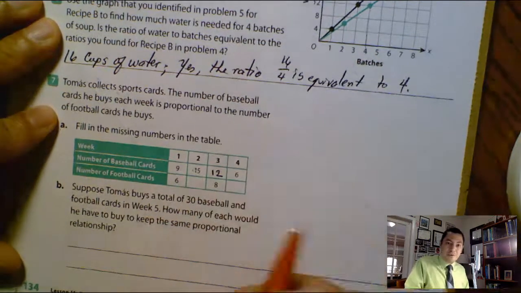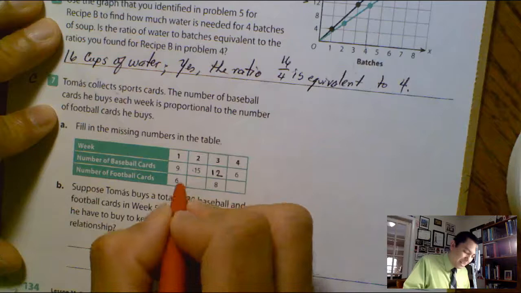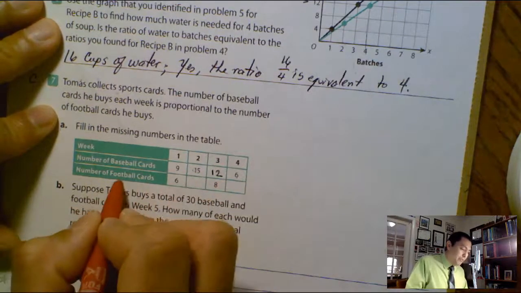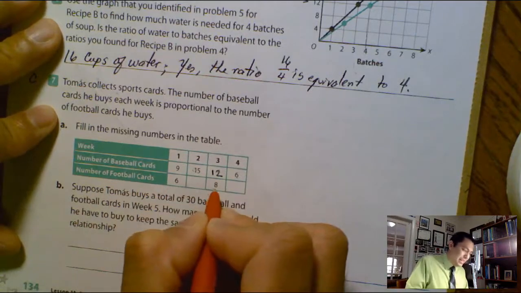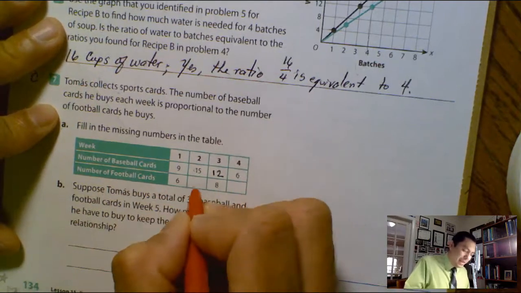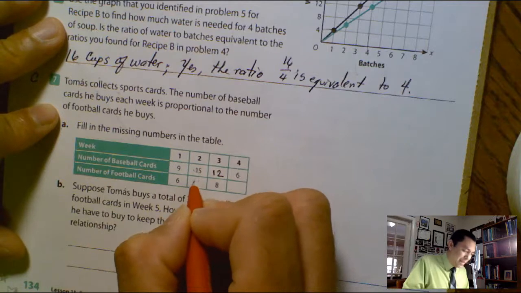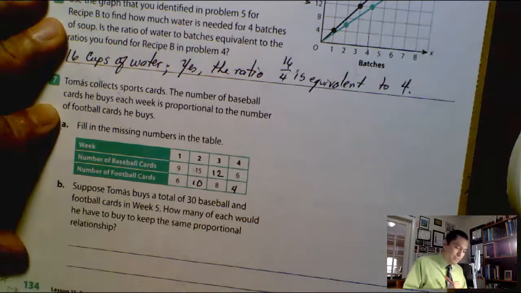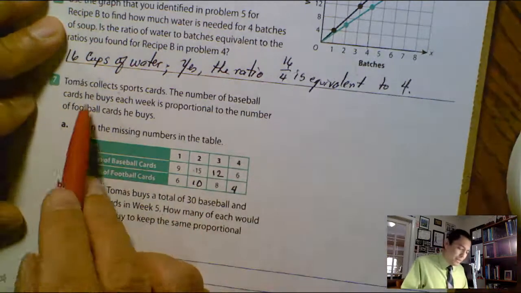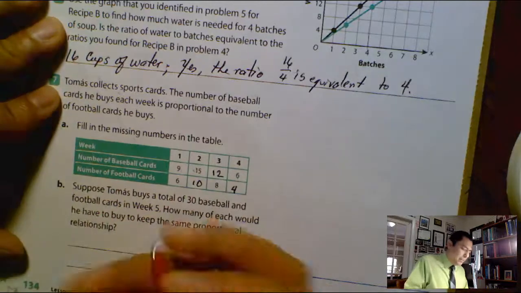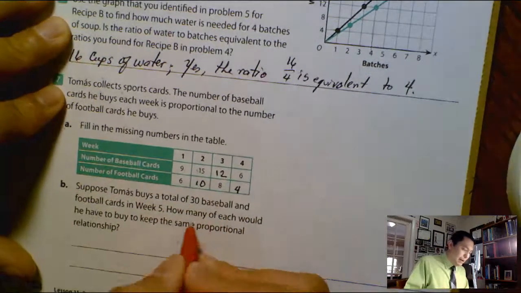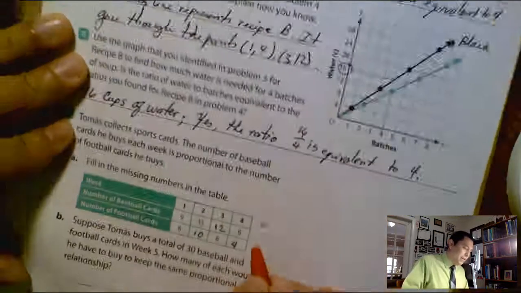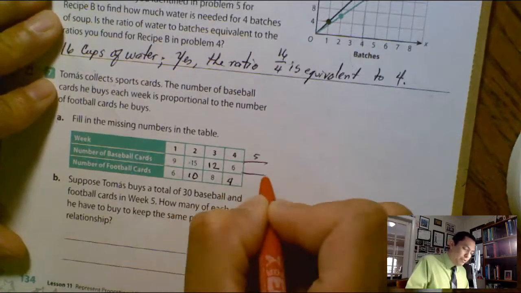How do I figure it out? In this case, 6, 12, 9, 15. And then the number of football cards, I have 6. Then I have 8. And then this is going to be 10. And then this is going to be 4. Suppose Tomas buys 30 baseball cards and football cards in week 5. So we have a week 5 here.